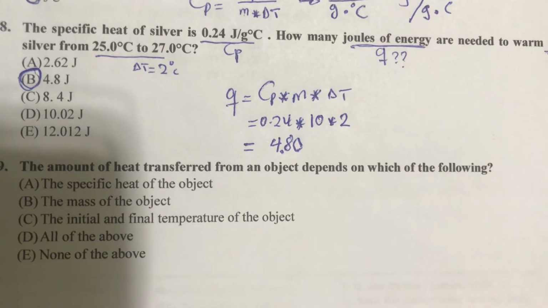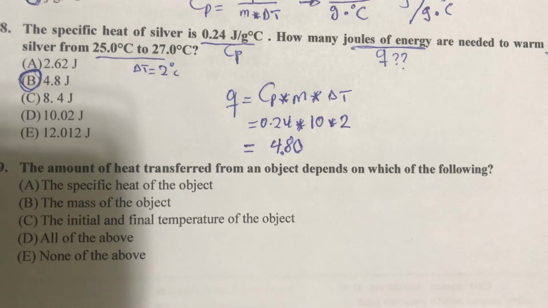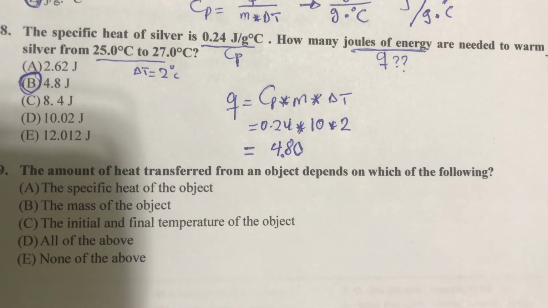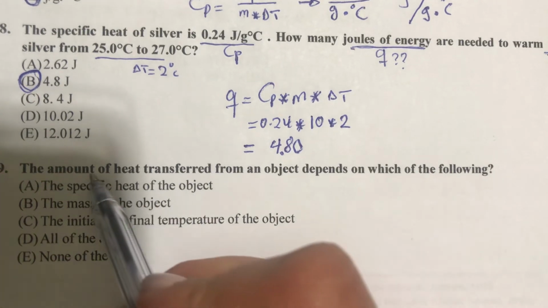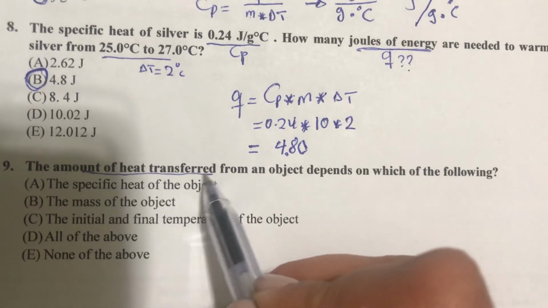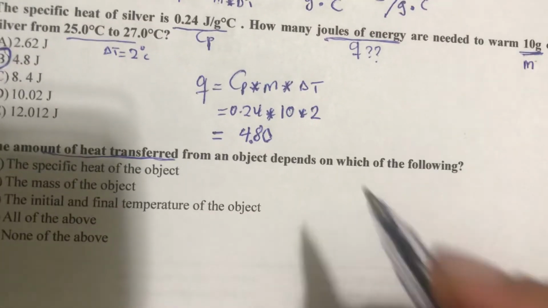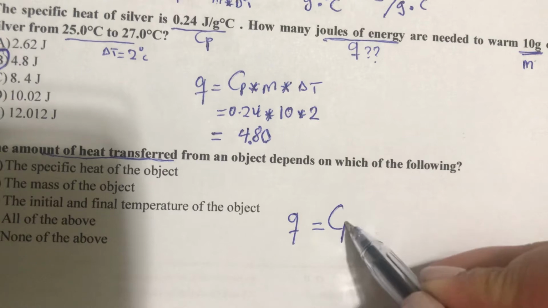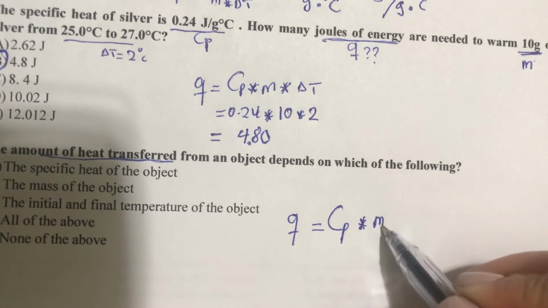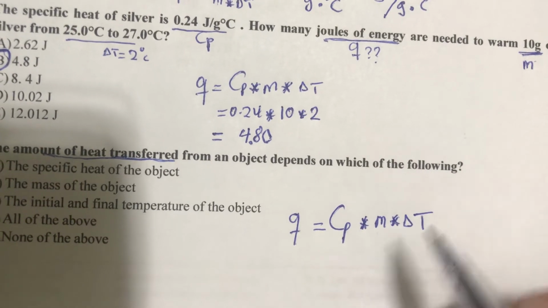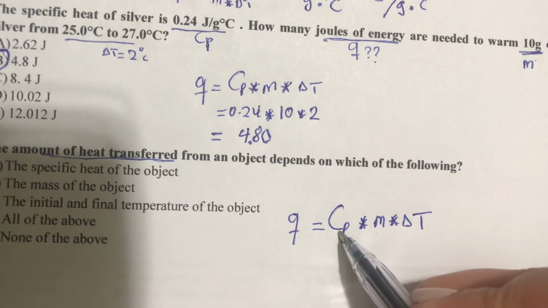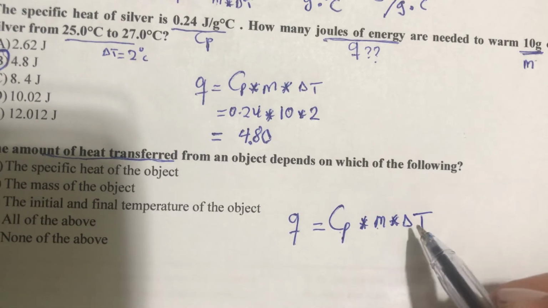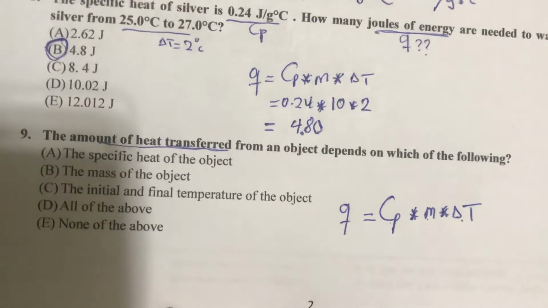Question 9. The amount of heat transferred from an object depends on which of the following? So the amount of heat transferred equals specific heat times mass times delta T. So the amount of heat depends on the specific heat, mass and change in temperature.